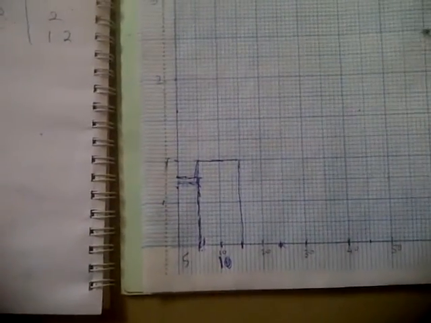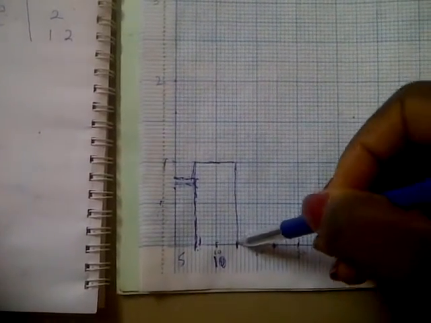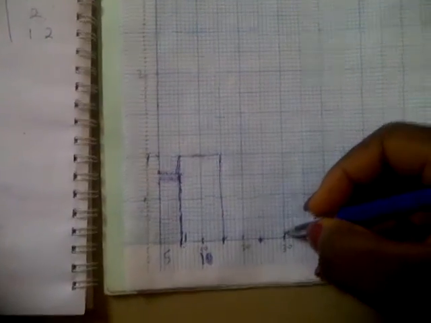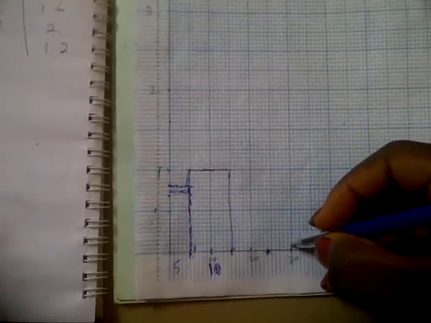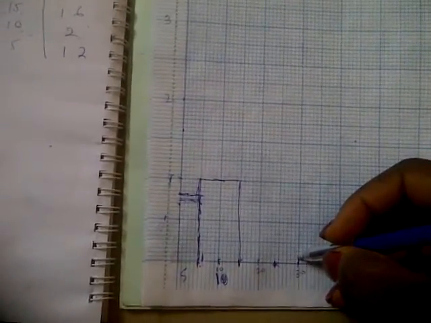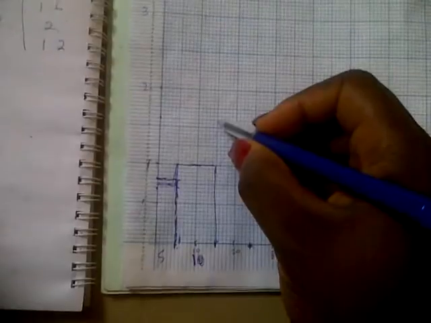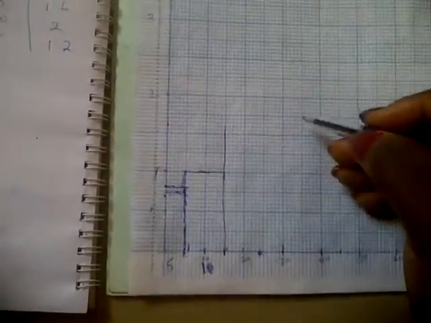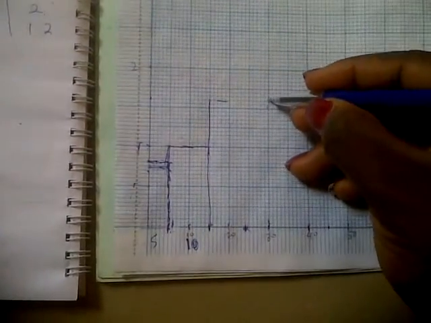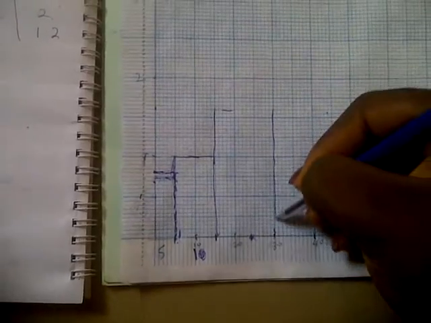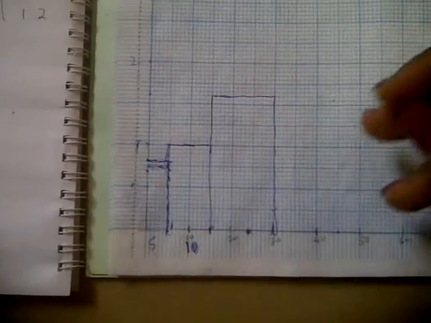Now the next one is 15. Remember, this is 15 here, plus 15, that's 30. So you go to point 30, and when you go to point 30, the height is going to be up to 1.6. So you go and trace your 1.6. 1.6 should be somewhere here. You take this point up a bit above 1.5, take this point up and take this way. Meet it at 30. Should be here.